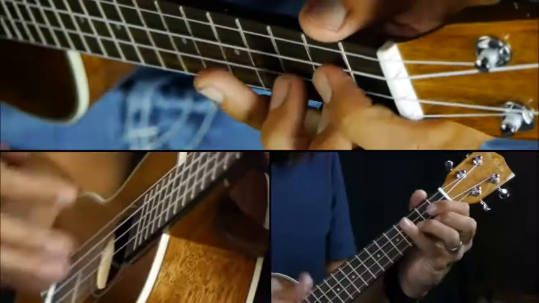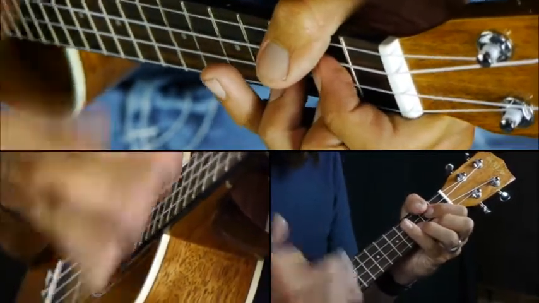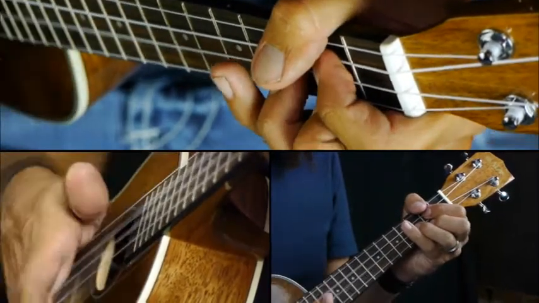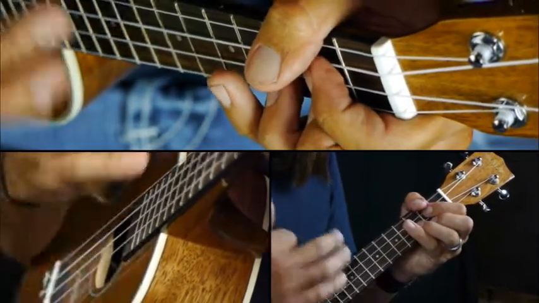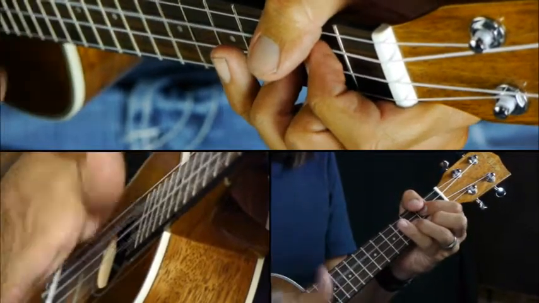Okay, so it's definitely a technique to practice. So I would practice just any random kind of chord progression, just real slow. Just kind of practice dead note, chord, dead note, chord, dead note, chord. Okay, so that's the lesson on dead notes.